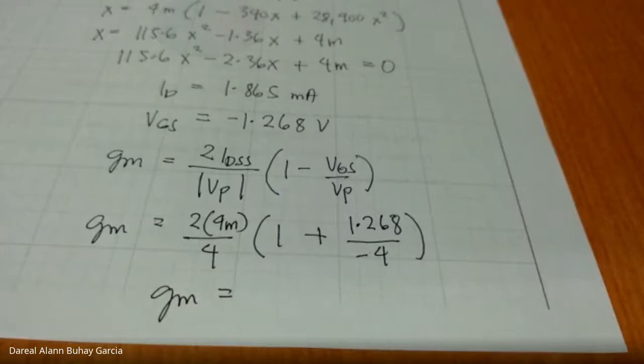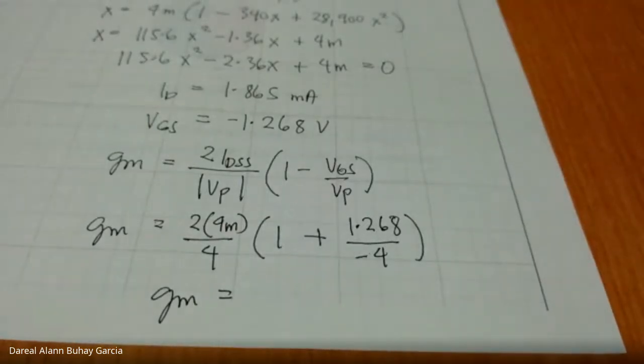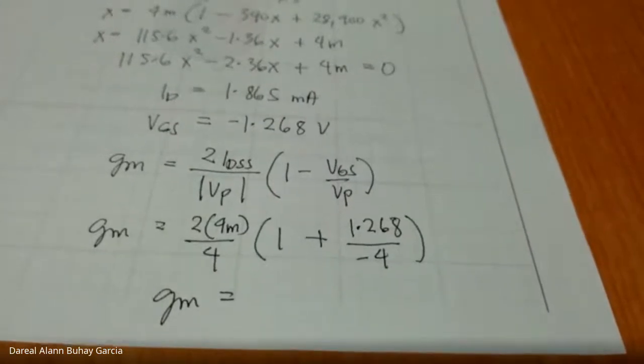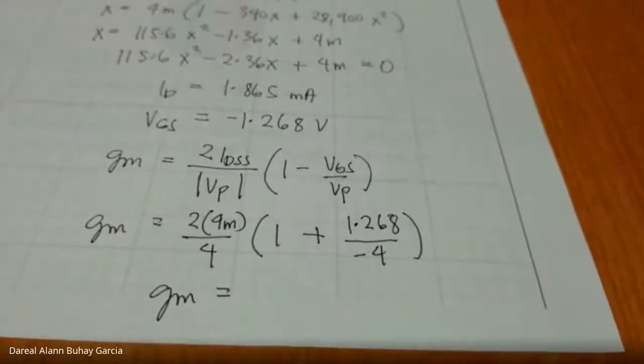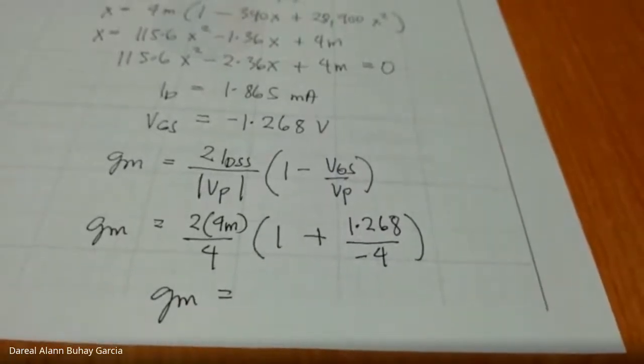Such that GM is equal to 1.37 milli... No?